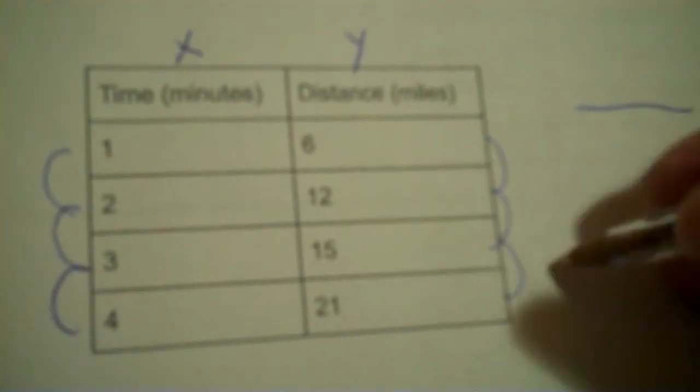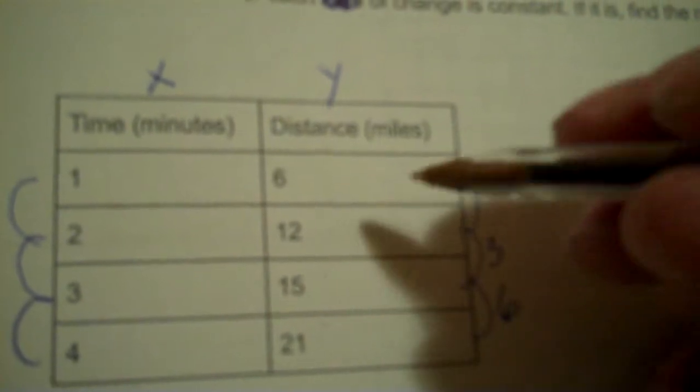So 21 minus 15 is 6, positive 6. 15 minus 12 is 3. 12 minus 6 is 6. Okay, now with that being said, in the meantime, this is 4 minus 3 is 1, 3 minus 2 is 1, 2 minus 1 is 1.